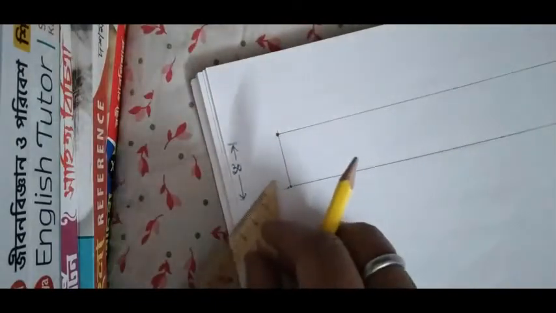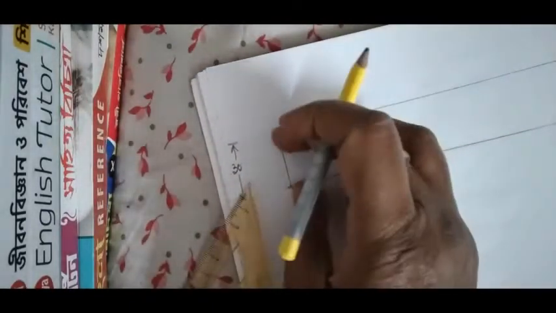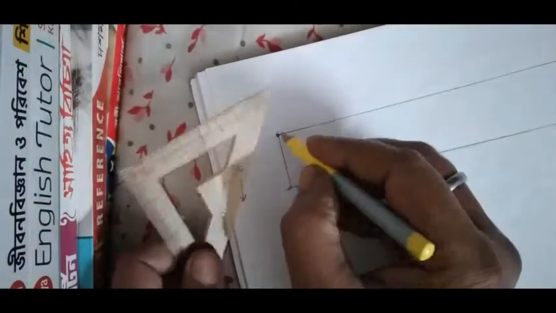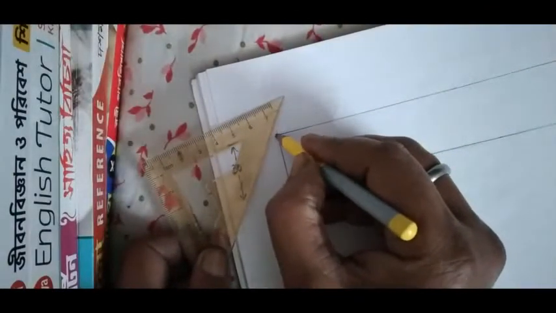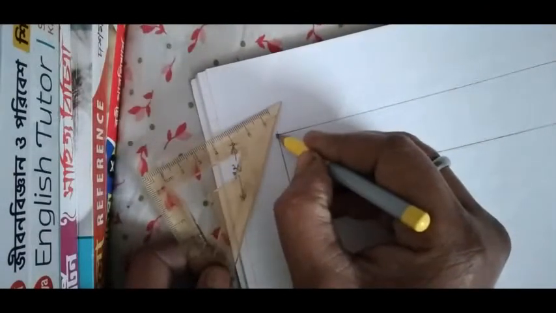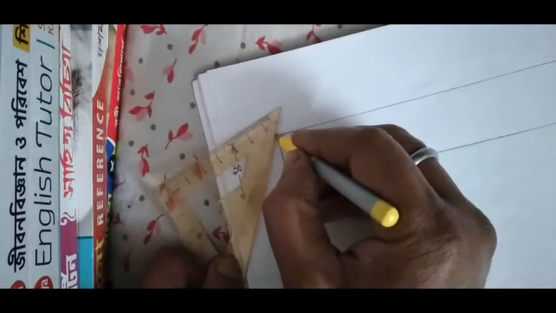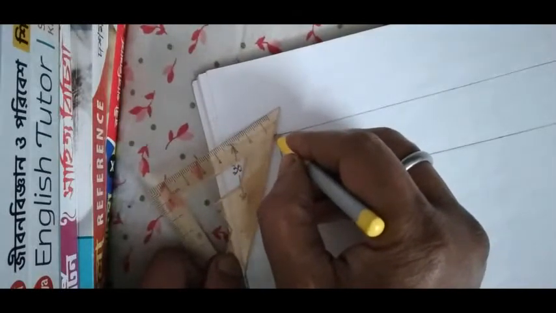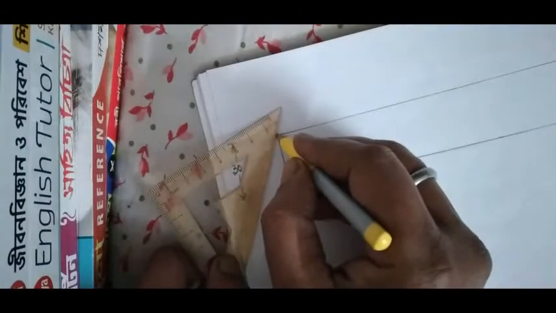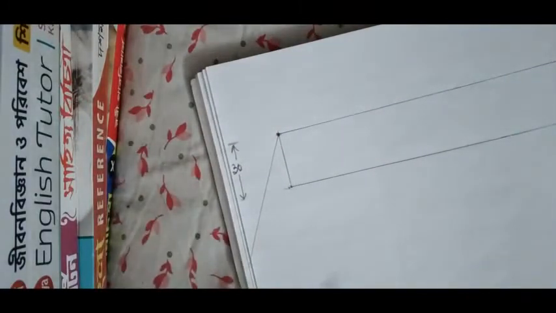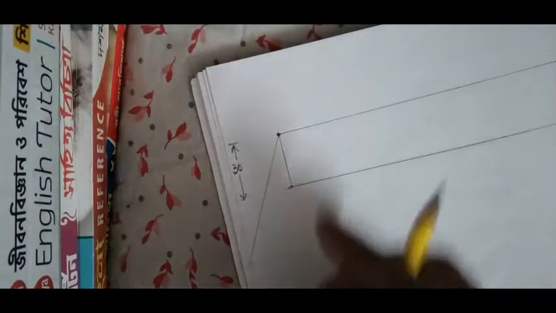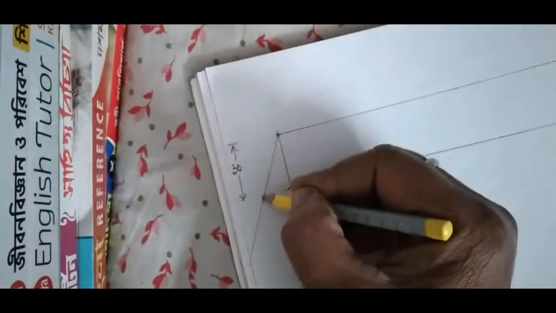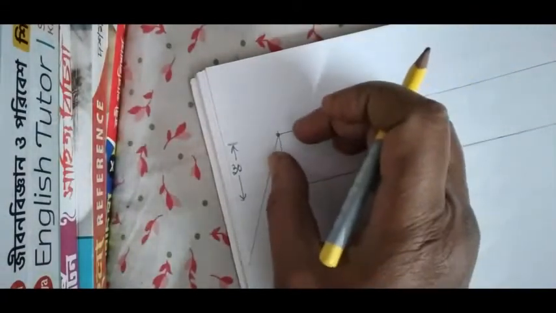Now we take the height between these two parallel lines at 30 millimeter, and then you draw any line from the top point at any angle, suppose a straight line.